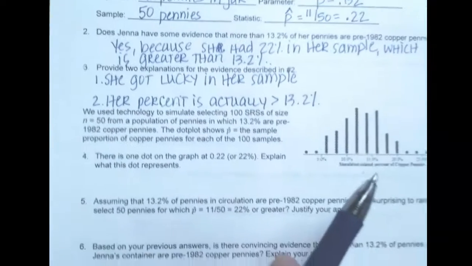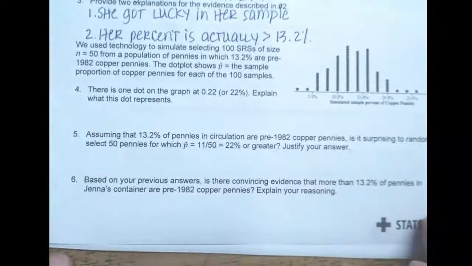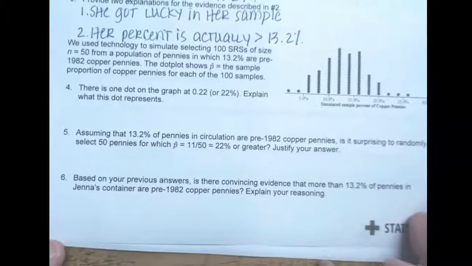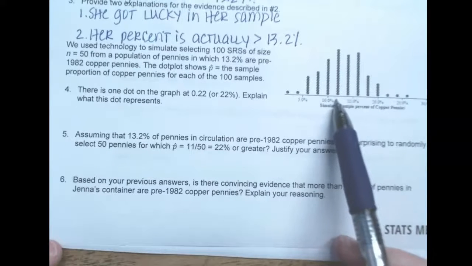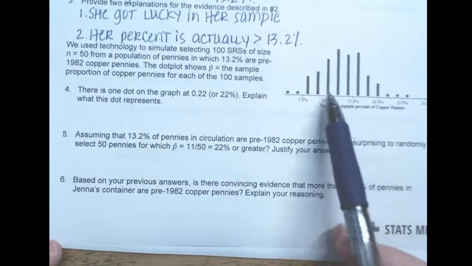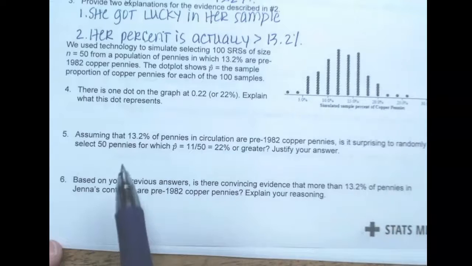So what I want you to do is stop the video and answer 4, 5, and 6 on your own. They did the sampling distribution for you. So this is similar to what we did on the front. Try these answers and come back and check.